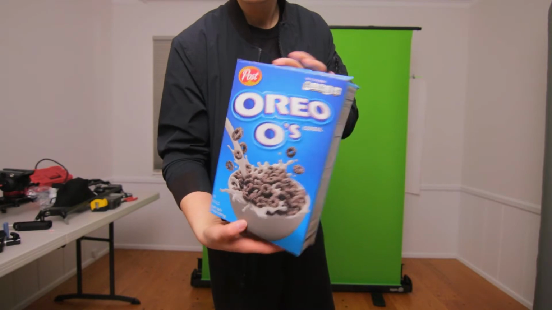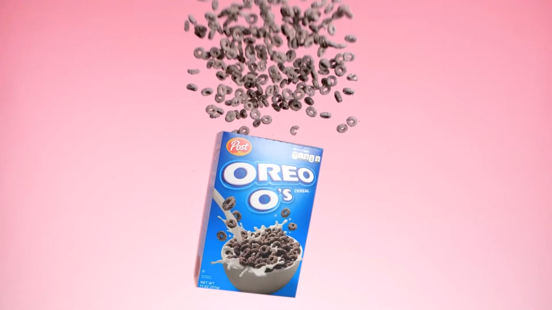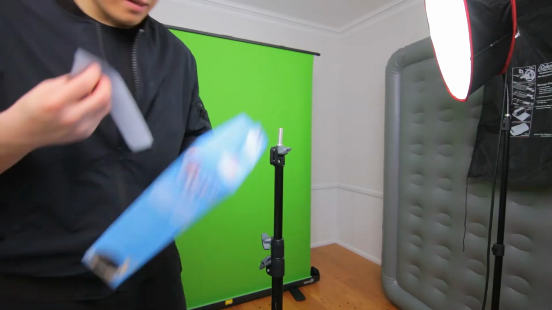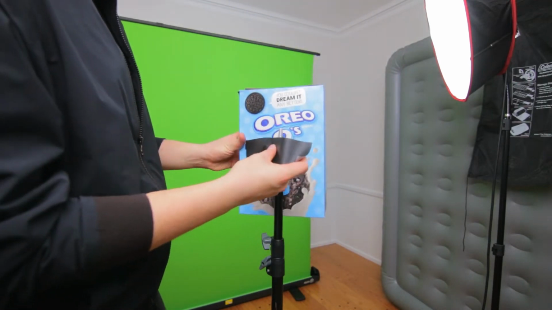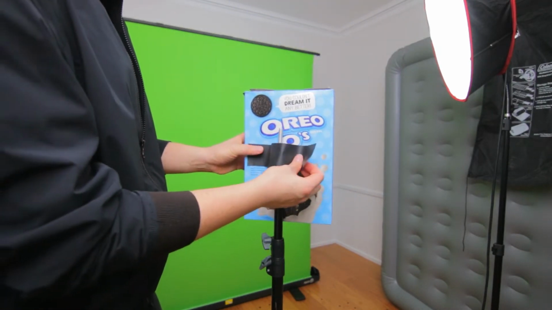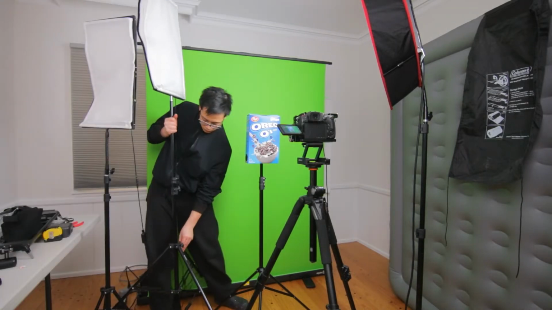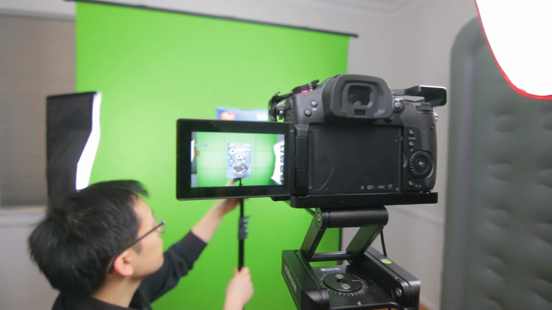The first shot we're going to attempt is a shot where the box flies into the air and the cereal flies out. Since it's a composite shot, the first part is going to be us sticking the cereal box on a tripod and rotating it left to right. That should create enough of a 3D illusion that we're looking for.